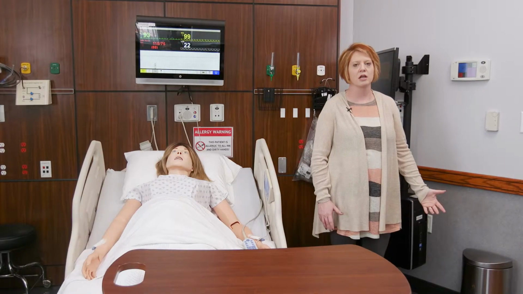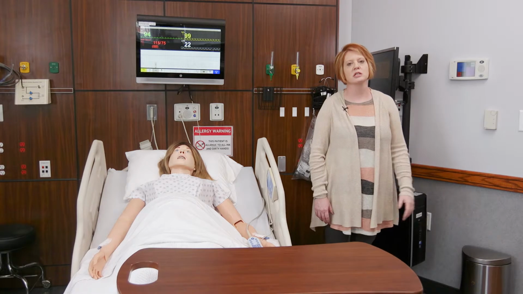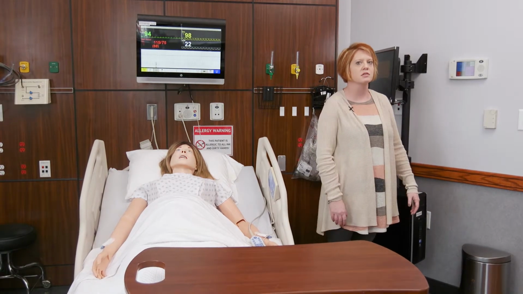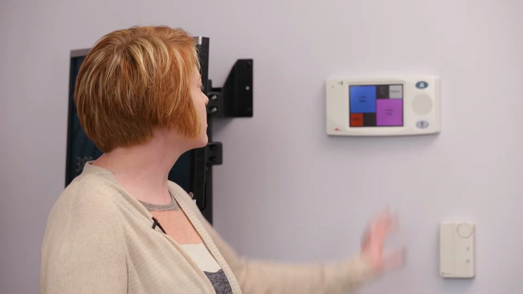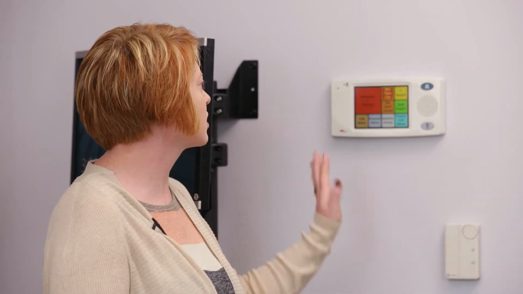We have the code blue button, which is for adult cardiac arrest. The rapid response team is if your patient is critical and you need assistance with your patient. The other is the code pink button for a baby or child that is in distress. And this other button just says return, and that just returns you back to the main menu so you can look at the other buttons.